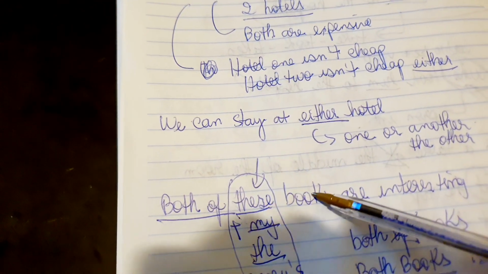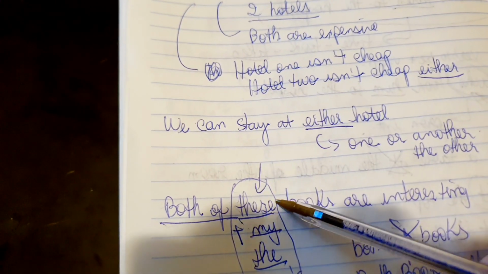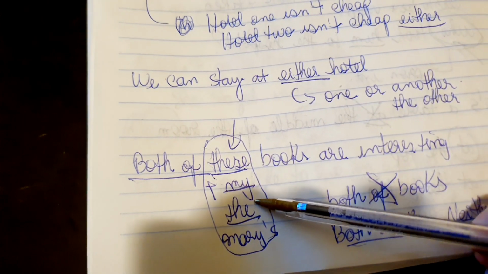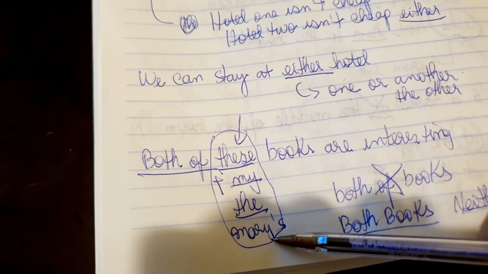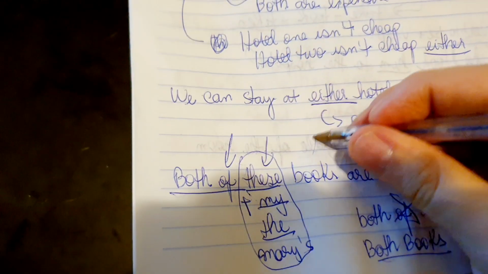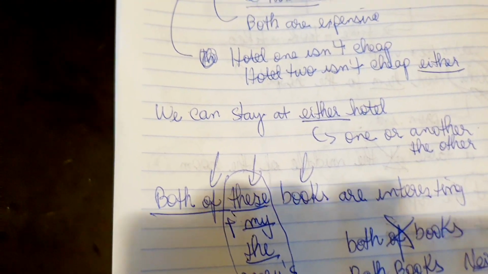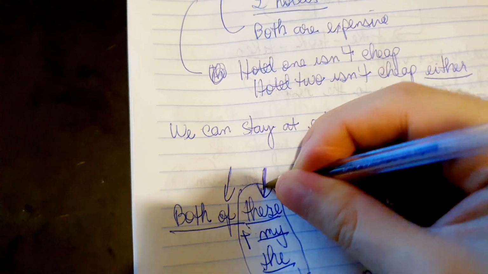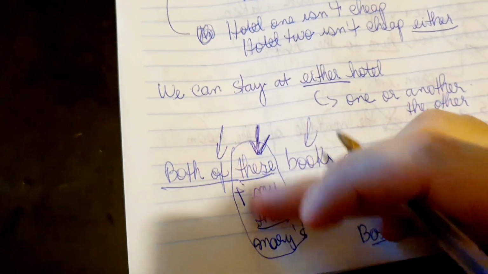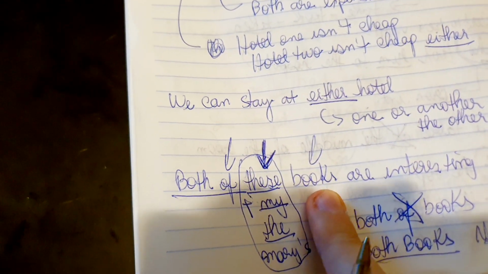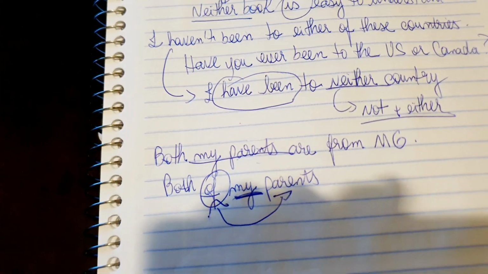As I have explained here, both of books is not possible, but when you use pronouns such as my, when you use the article, or when you use the name with the possessive case, all these expressions are between the preposition and the main noun of the sentence. So when you use both of, you have to be aware that it's necessary to use one of these expressions joining of and the noun. And here we have this situation already explained.